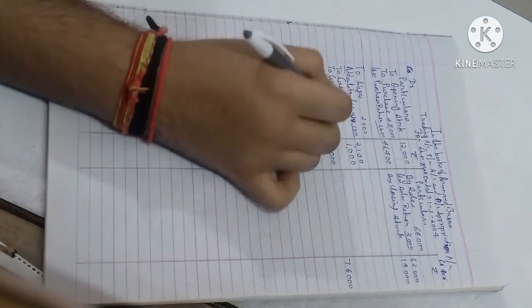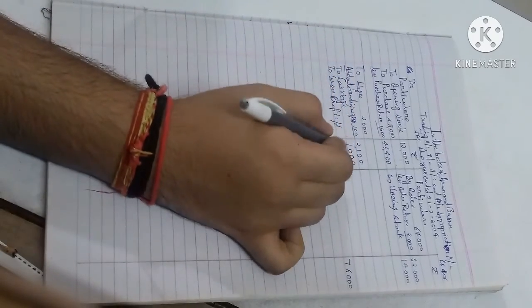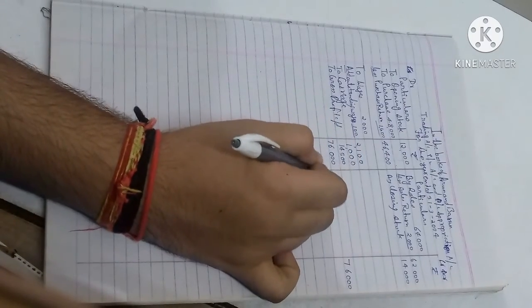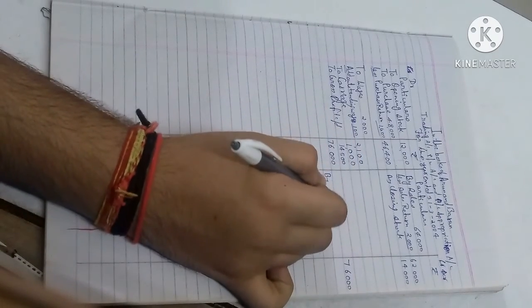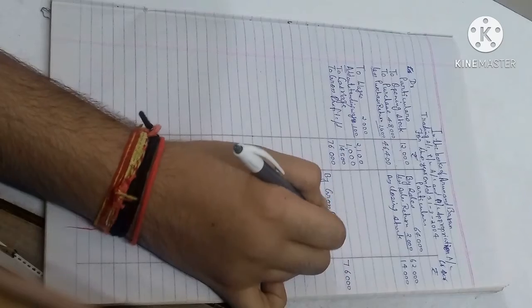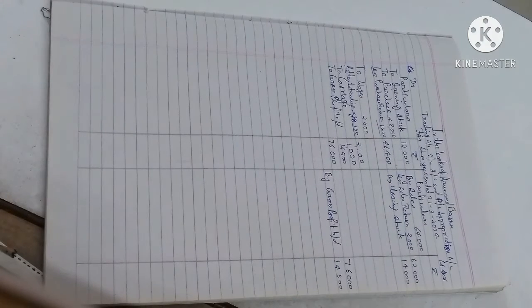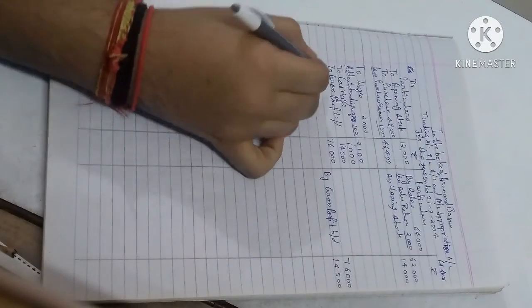To gross profit, c/d 14,500. By gross profit, b/d 14,500. Now you see the trading account is completed. Now we will go to the profit and loss account.